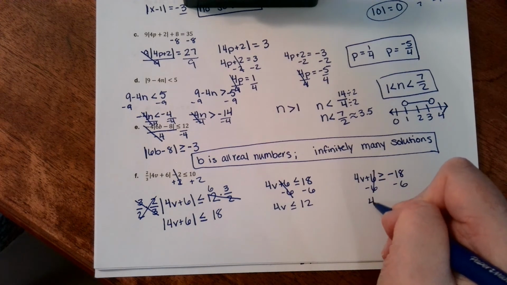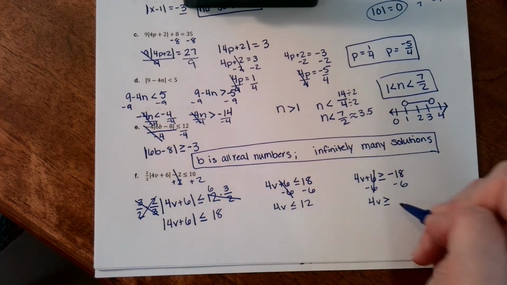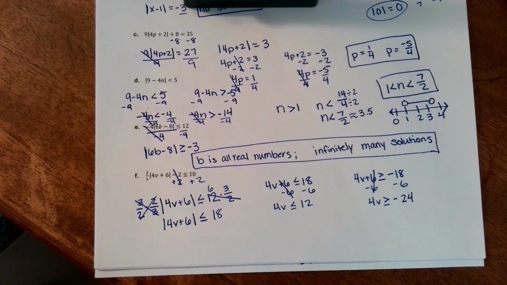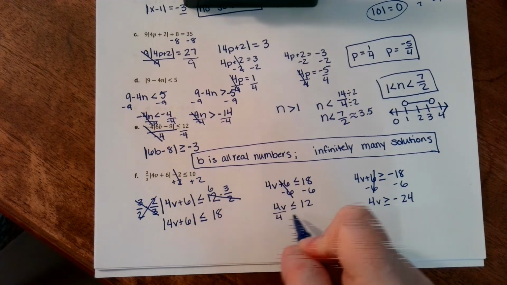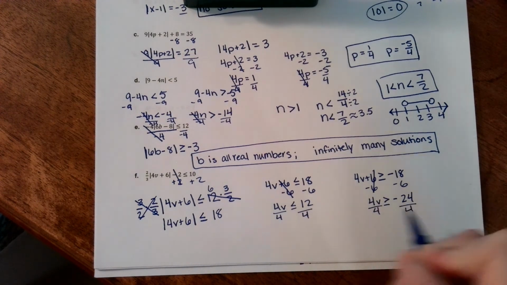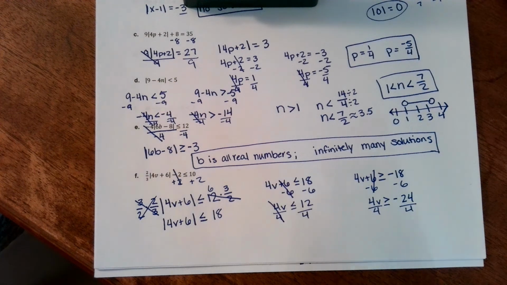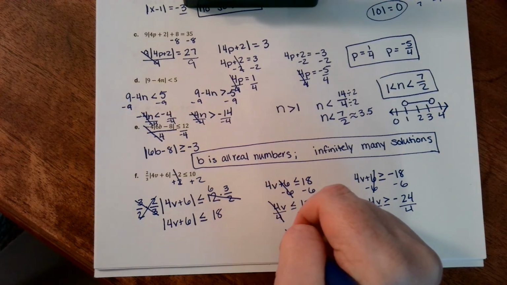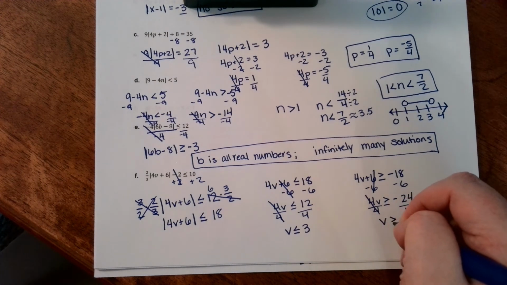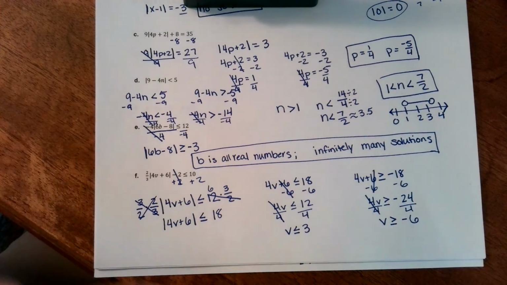These cancel. 4v is greater than or equal to -24. All right, let's divide by 4. These cancel. V is less than or equal to 3. V is greater than or equal to -6.